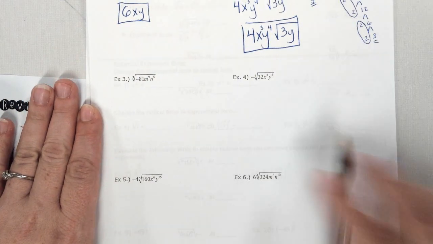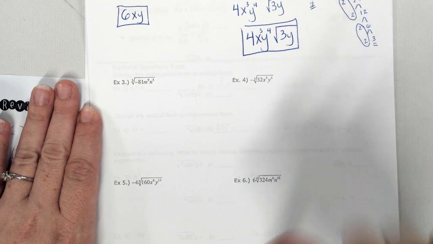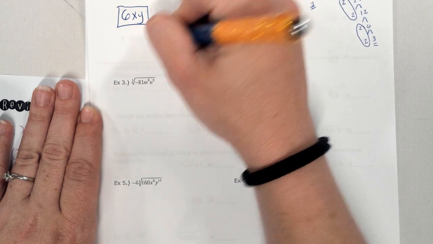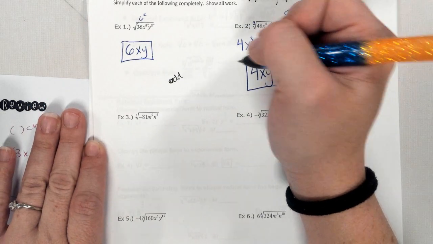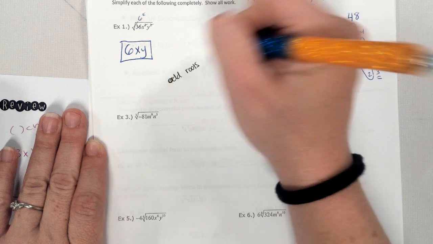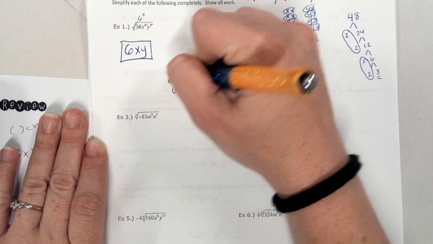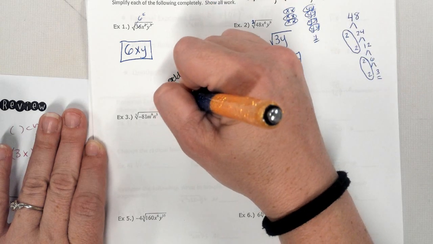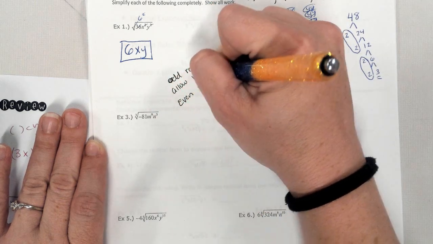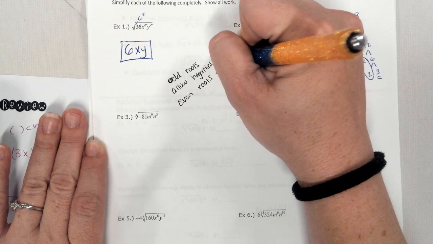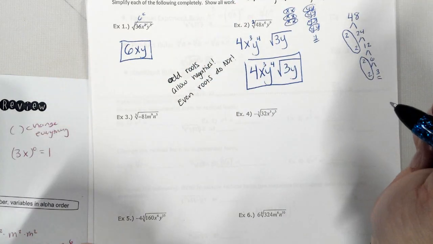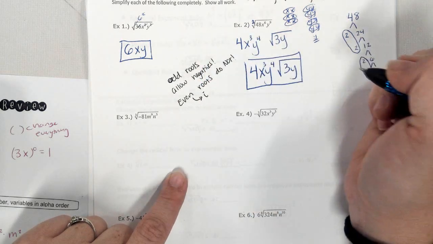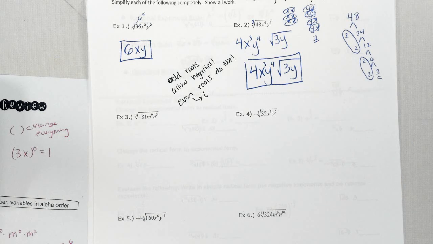Now I will tell you, this is kind of a hint. Negatives. Odd, that's odd, not add. Odd roots allow negatives. Even roots do not. So if an even root has a negative, it's imaginary. But if an odd root has a negative, you just take a negative out. It's not a big deal.